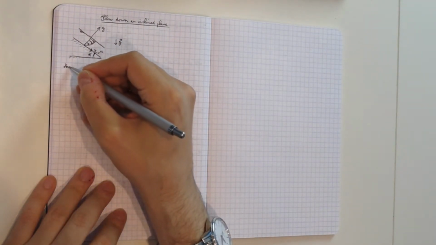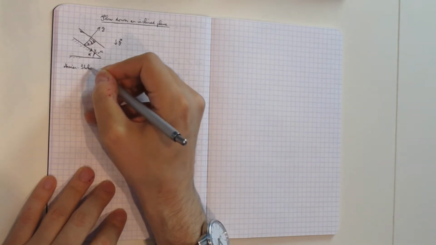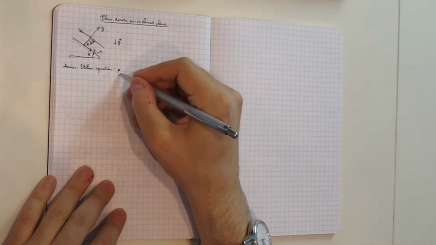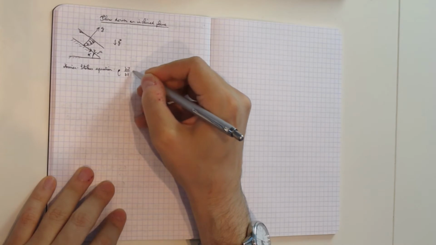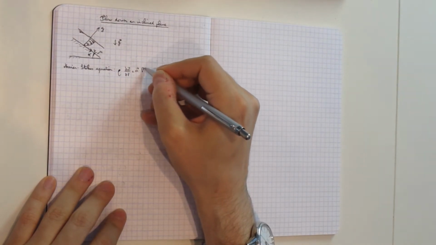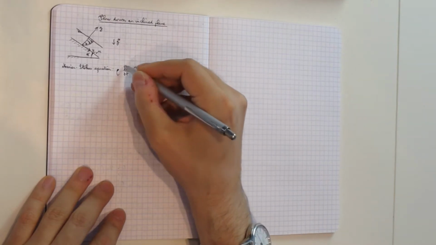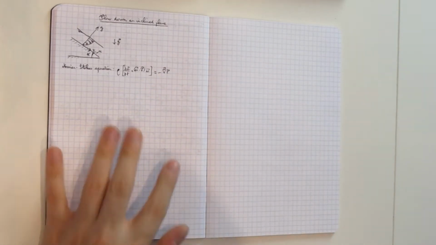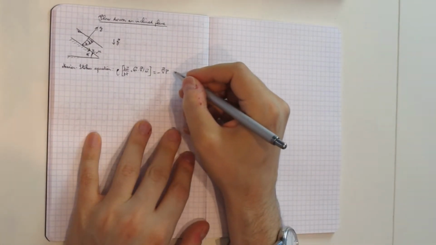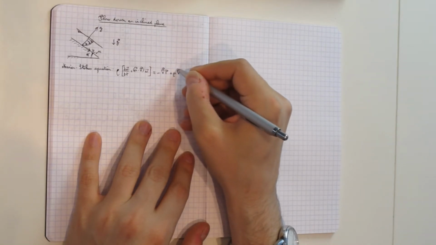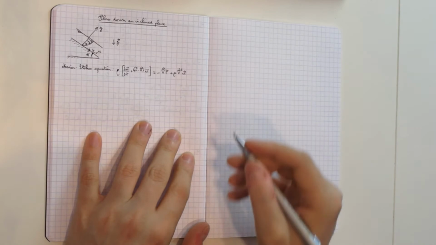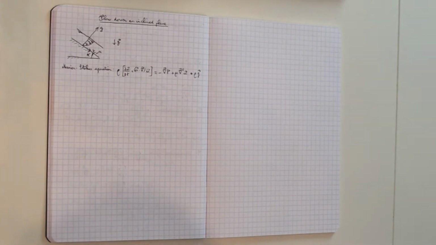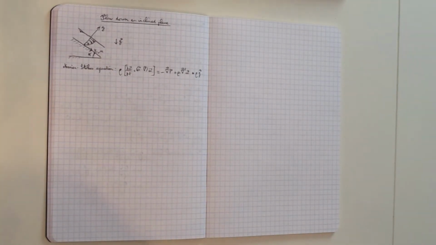This fluid satisfies the Navier-Stokes equation, which reads rho times du by dt plus u dot grad u equals minus grad P, where capital P is my total pressure, plus mu times the Laplacian of the velocity, this is my viscous forces. And of course the flow is driven by gravity, so I need to add rho g. So that's the weight of fluid.